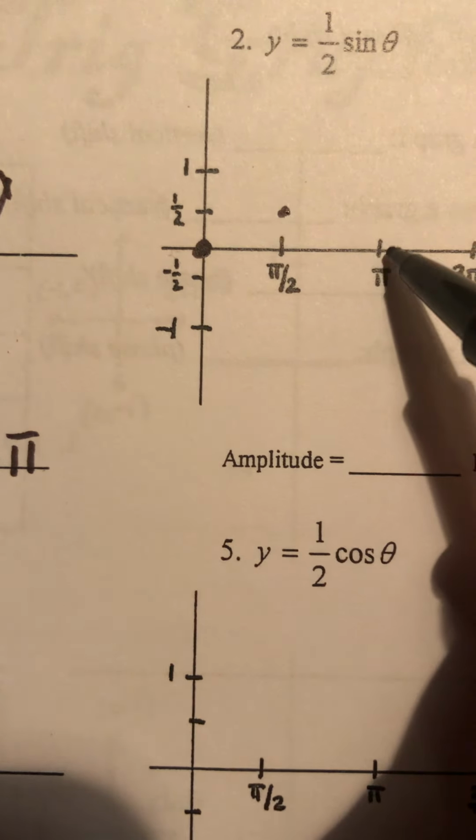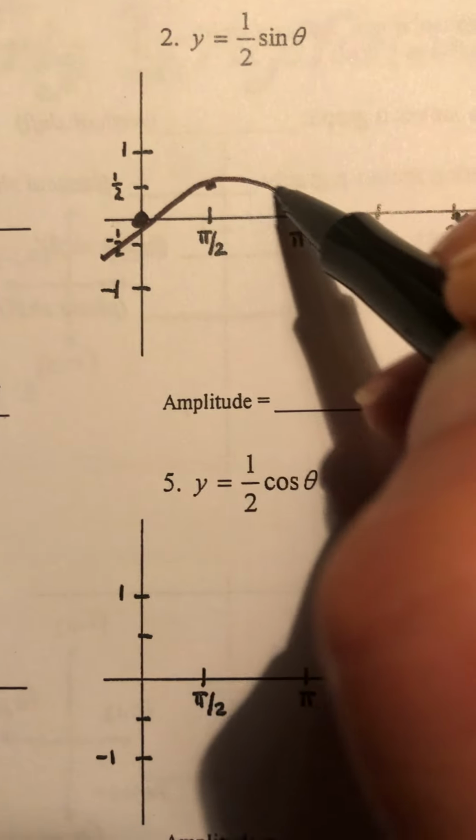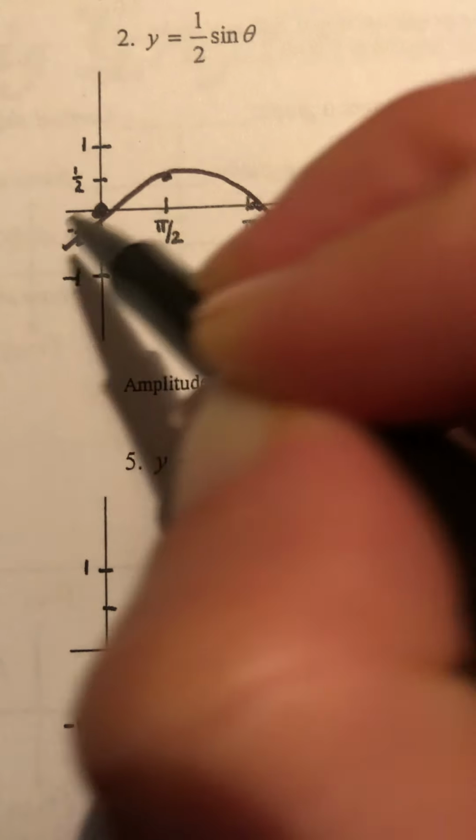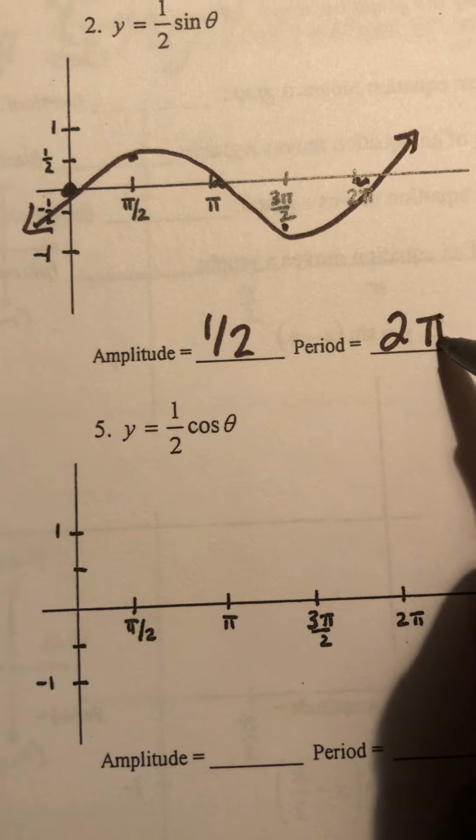It always starts at 0, 0. Make sure when you connect your dots that it's a real soft wave, right? It's not a zigzag, but it's a soft wave, amplitude of 1/2, period 2 pi.